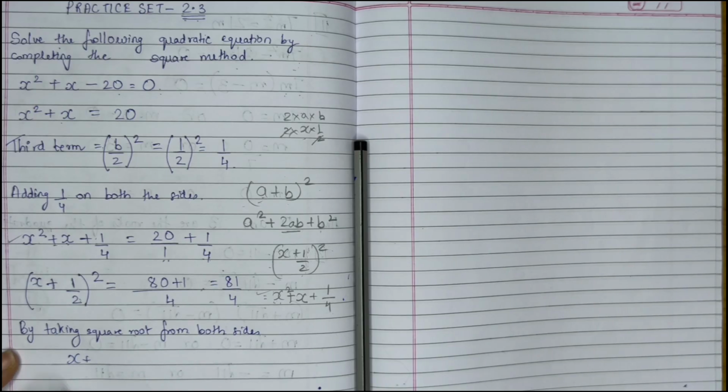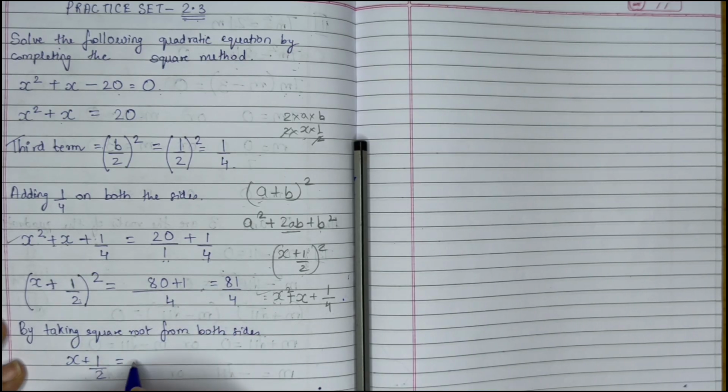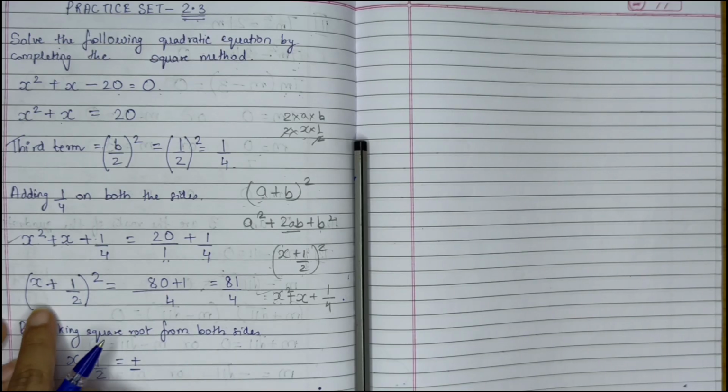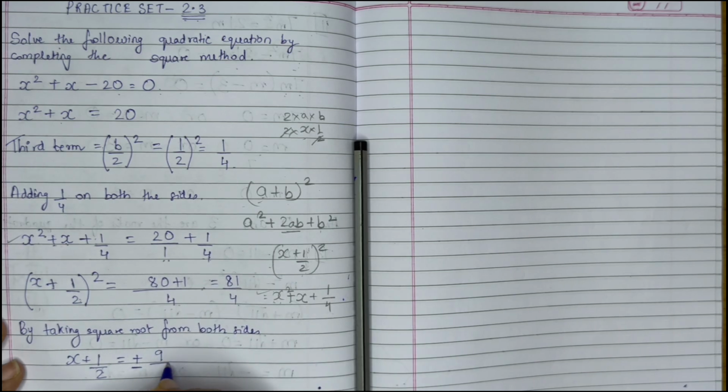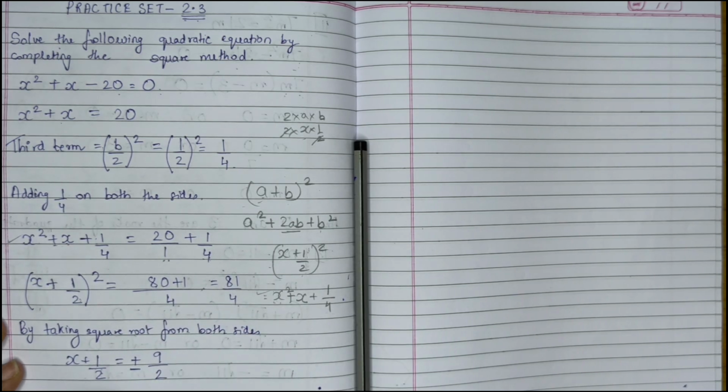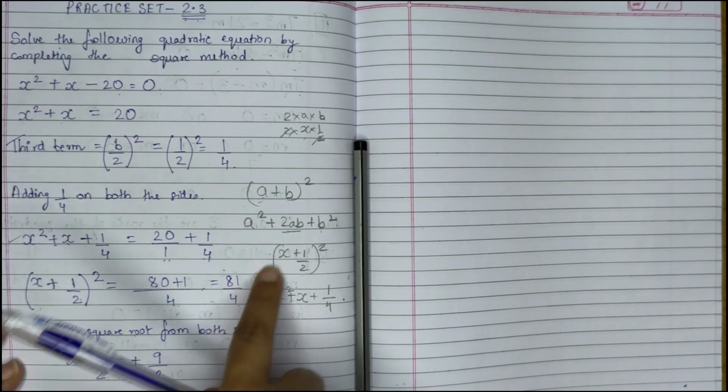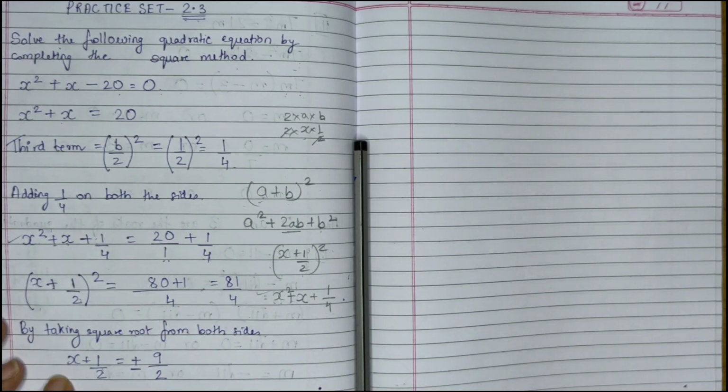X plus 1 upon 2 is equal to, now see here, you have to put plus and minus. Either it will be plus or minus. So x plus 1 upon 2 is equal to plus or minus, square root of 81 is 9 and 4 will be 2. 9 9s are 81, 2 2s are 4. So we have removed the square. Taking square root from both the sides, here the square will go and here also we have taken the square root. So what we got: x plus 1 upon 2 is equal to plus or minus 9 upon 2.